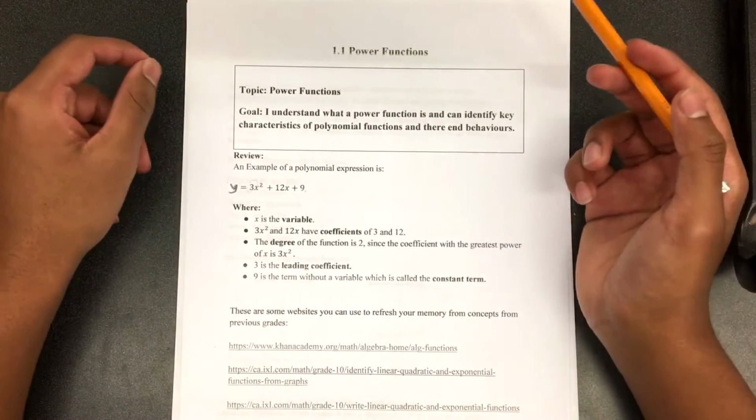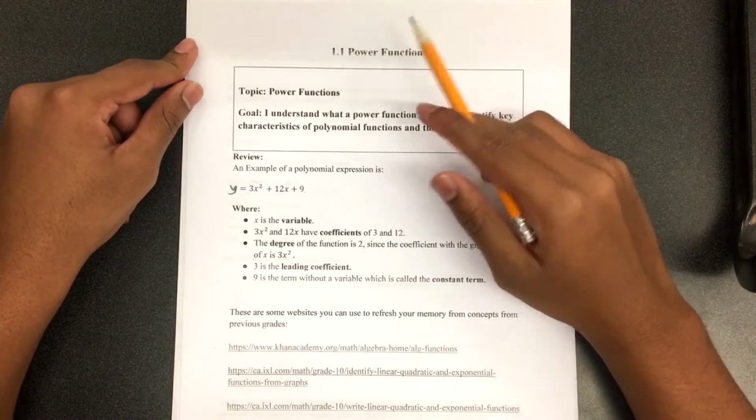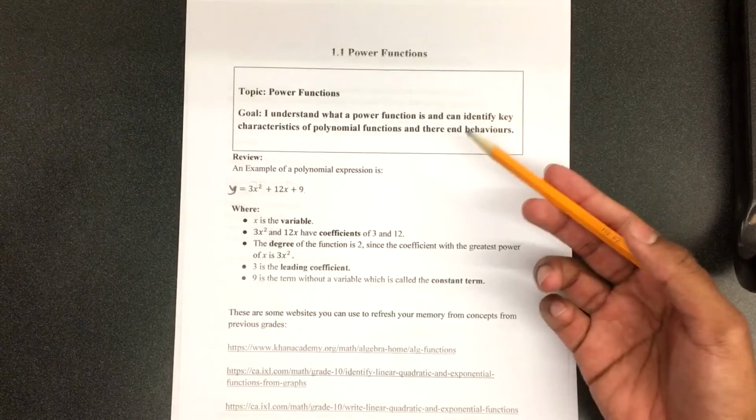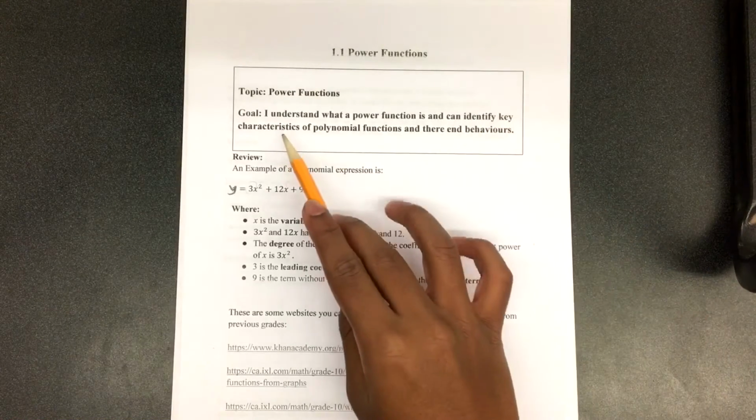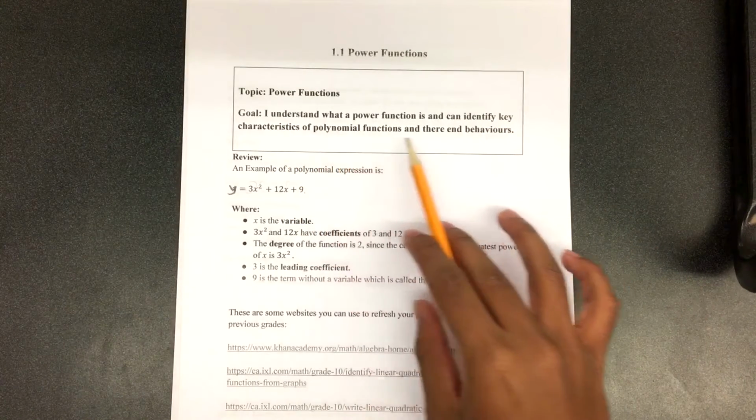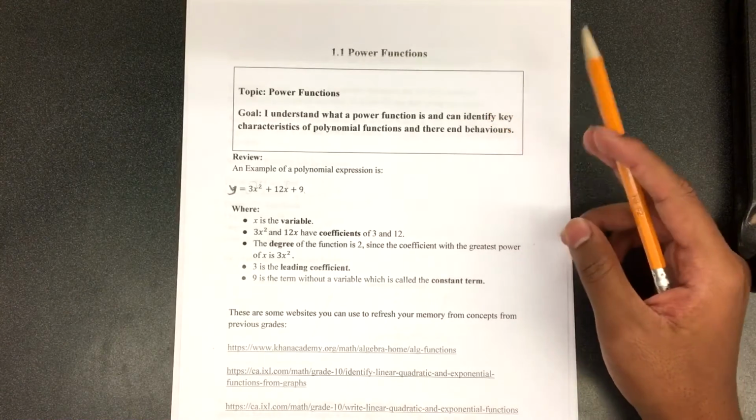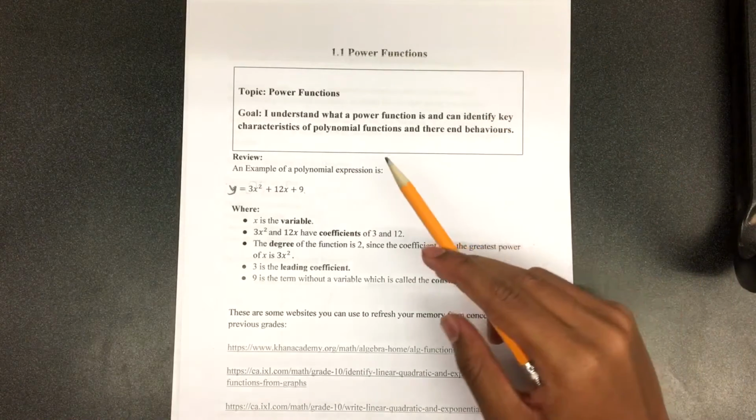So the topic of this unit is obviously power functions, and the goal of this lesson is I understand what a power function is and can identify key characteristics of polynomial functions and their end behaviors. So this is just a simple review of a polynomial expression.